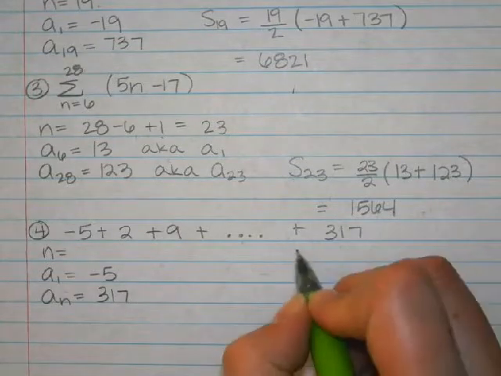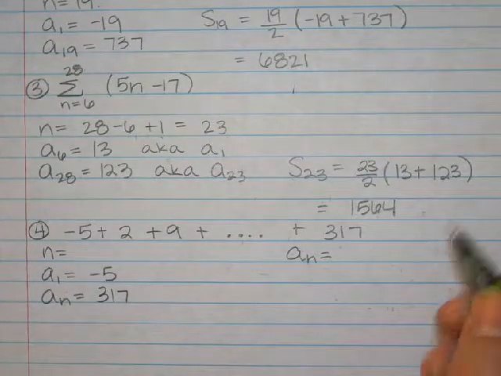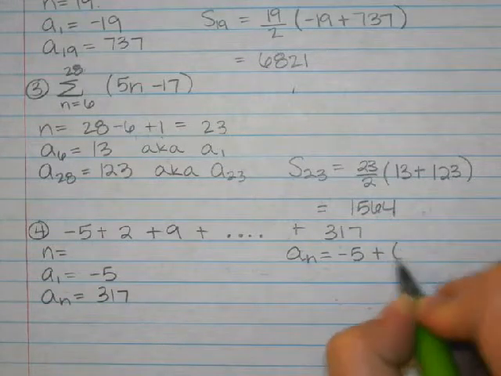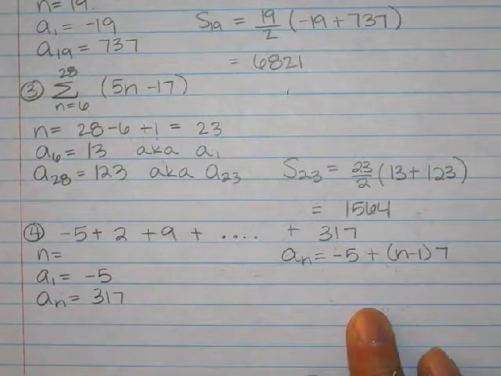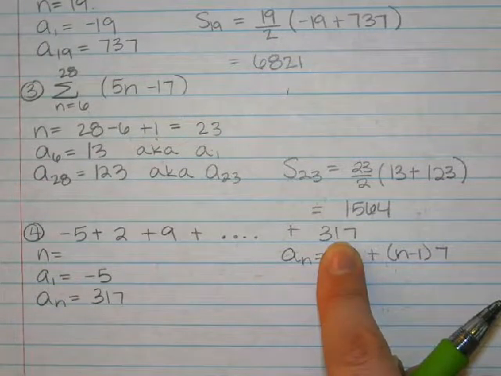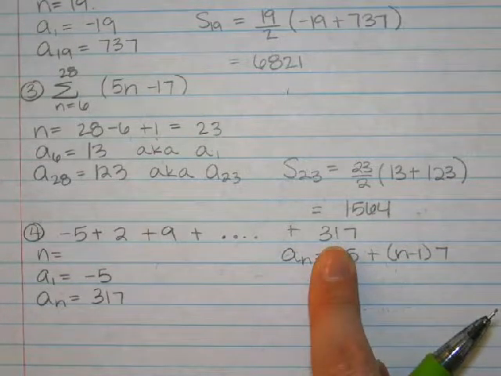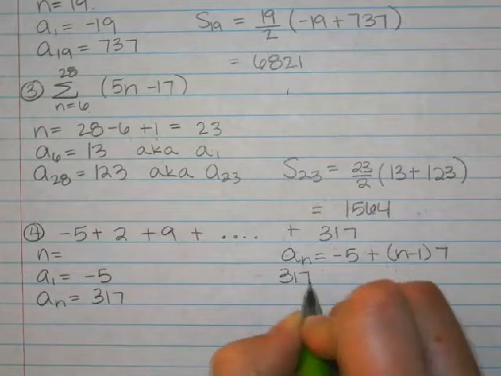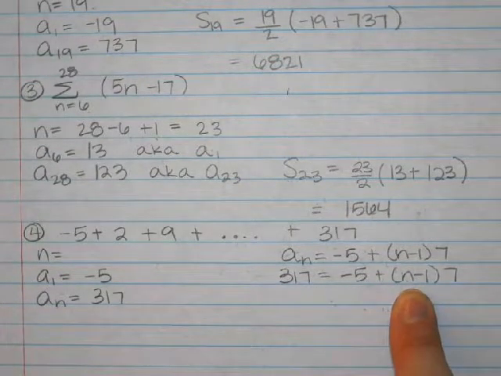Okay? So I'm going to write the formula for the sequence itself, which is the first term, right? What's the first term? Plus n minus 1 times the d value, which is 7. Okay? And now we're going to say whatever n value they plugged in, they got 317 as a result. Does that make sense? Whatever n value they plugged in, they got 317 as the result for that. So I'm going to say 317 equals -5 plus n minus 1 times 7, and that's how I'm going to be able to figure out what my last term number should have been. That's going to tell me how many terms I have in my series.